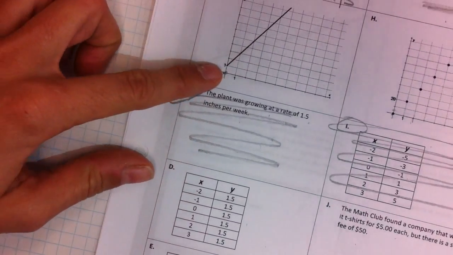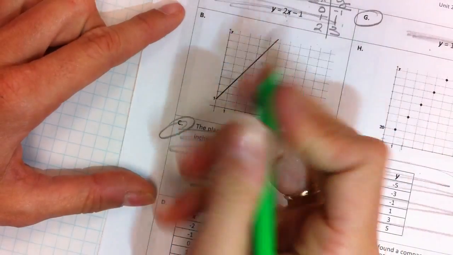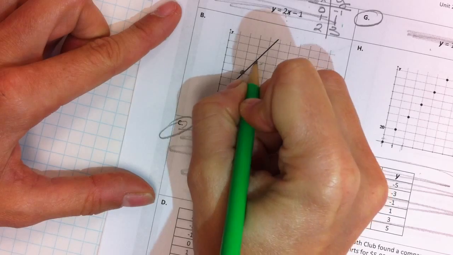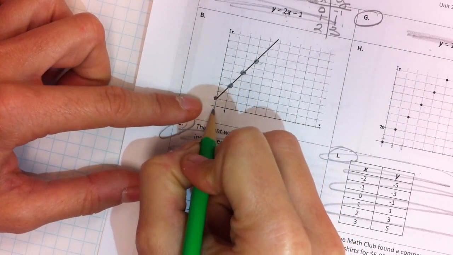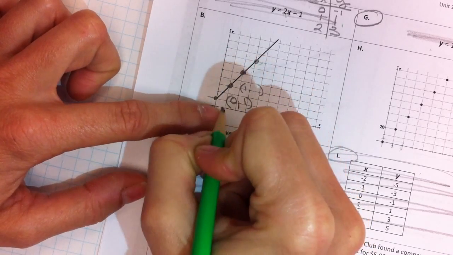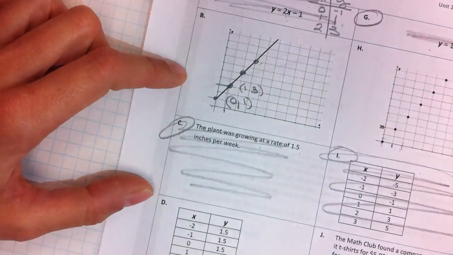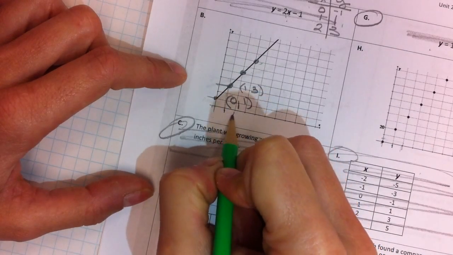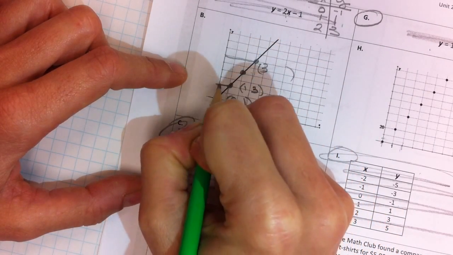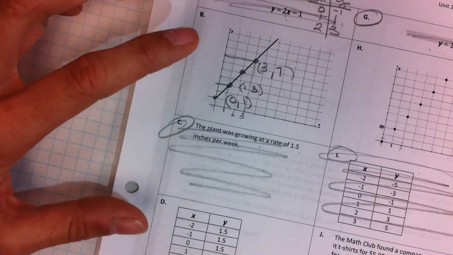So let's take a look at our graph. Let's list out some points that are here. Wherever you see that it crosses the little dotted lines in the back, make a nice big dot. And let's see what these are. This is 0, 1. When my x is 1, my y is 1, 2, 3. When my x is 3, my y is 1, 2, 3, 4, 5, 6, 7. So 3, 7.